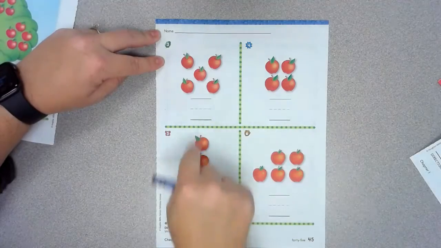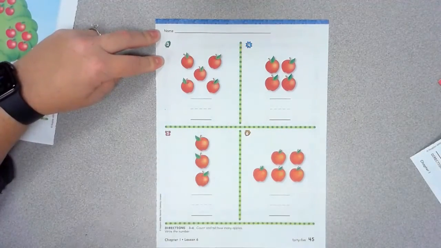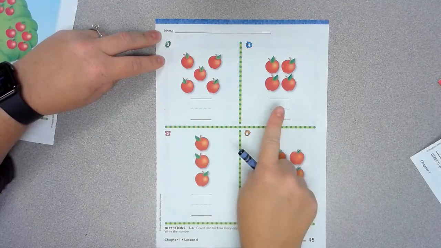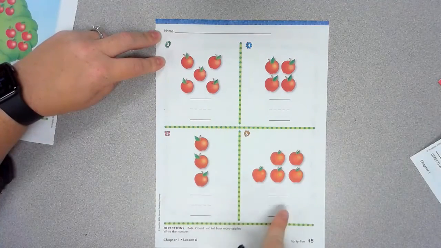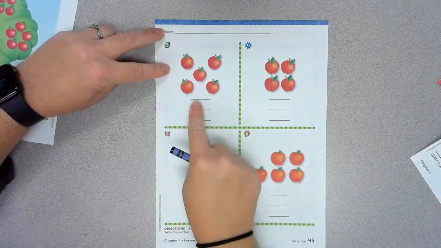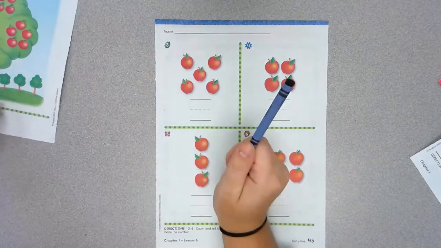For everyone on this page, number 3, 4, 5, and 6, we're going to count and tell how many apples, and then write it on the line. We've practiced all of these numbers so far, so it wants us to write it on our own.